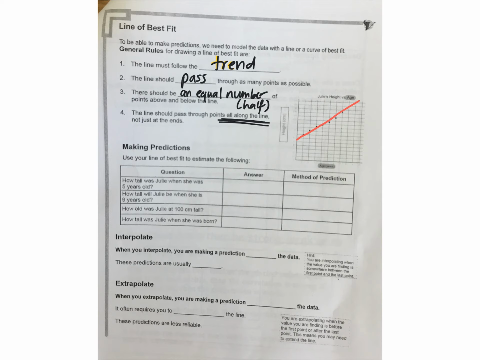We're going to use the line of best fit to estimate the following. What's the first question? When she was 5 years old, how tall was she, roughly? 109 centimeters. How tall will Julie be when she's 9? So you actually had to extend the line to predict that one, right? 150. That's a good prediction.